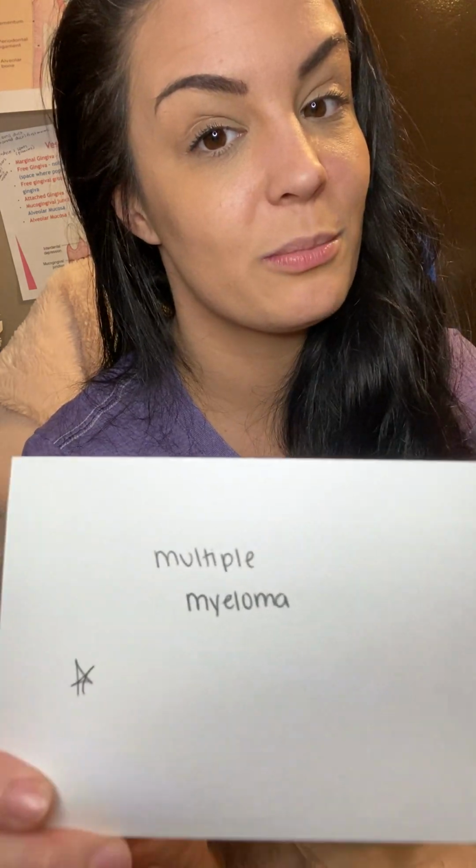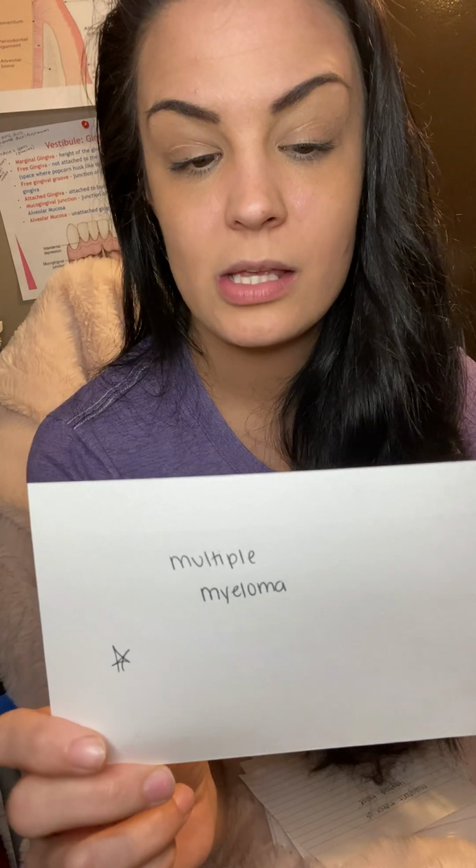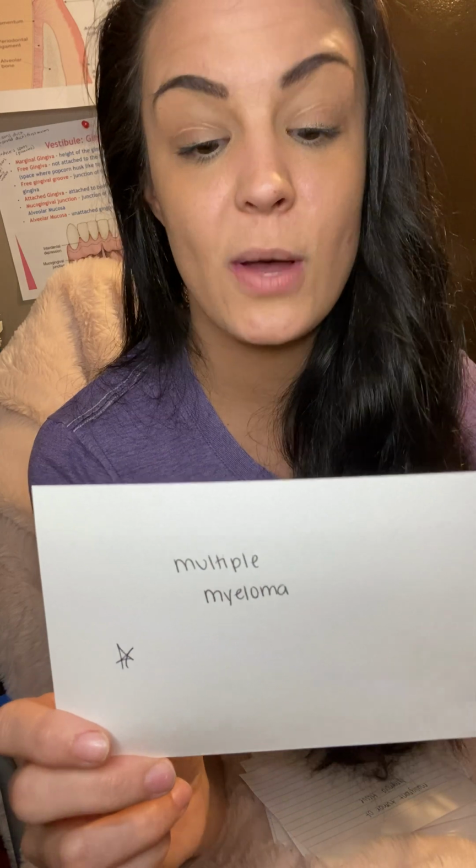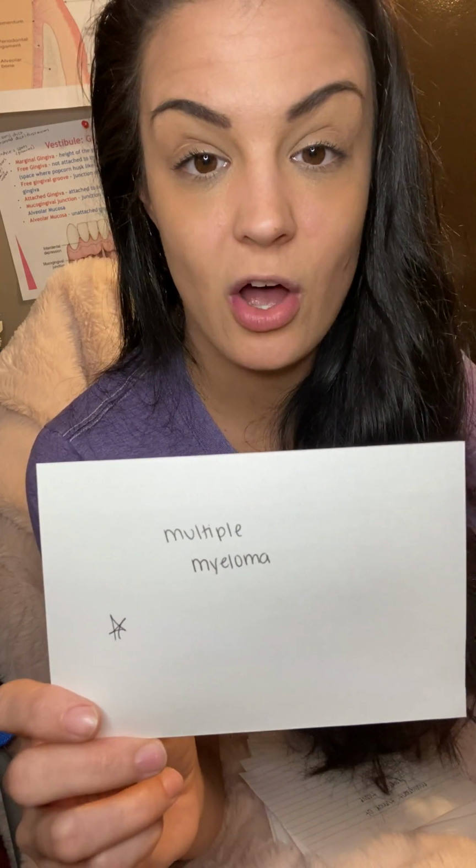So multiple myeloma is another exception, myeloma. It's a malignant growth of plasma cells. Multiple myeloma causes destruction lesions in bones. Bone pain and swelling is involved.